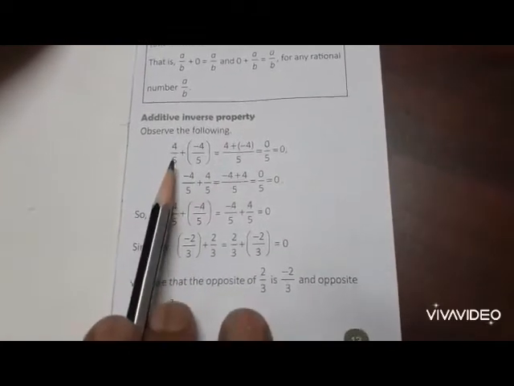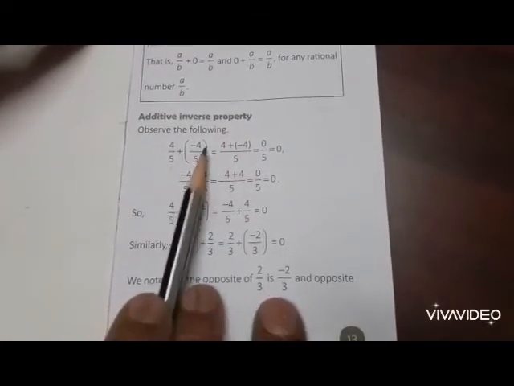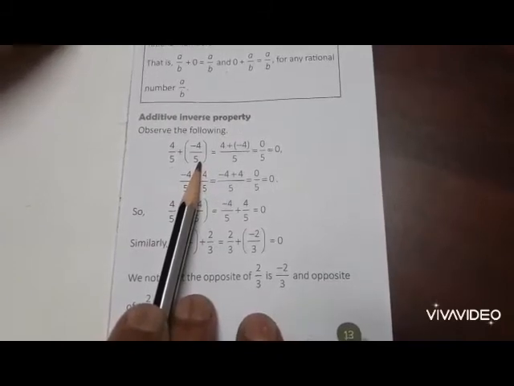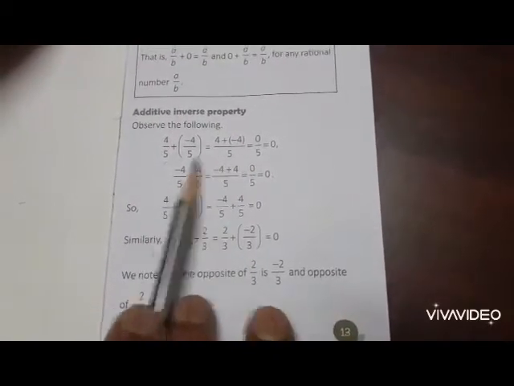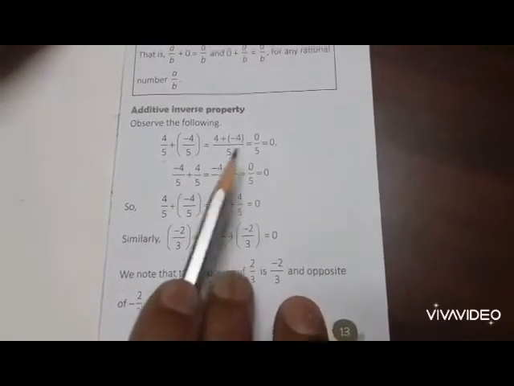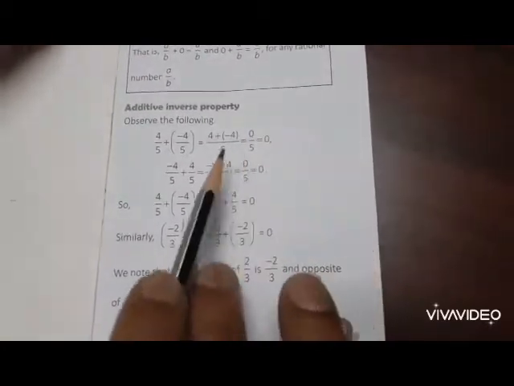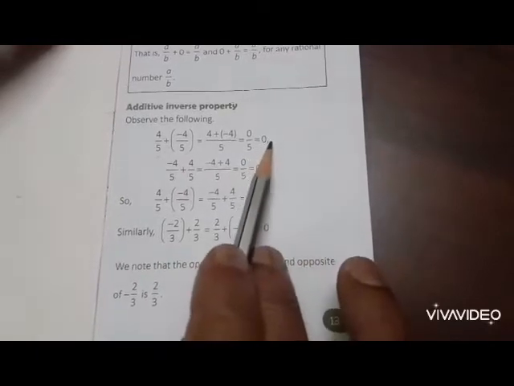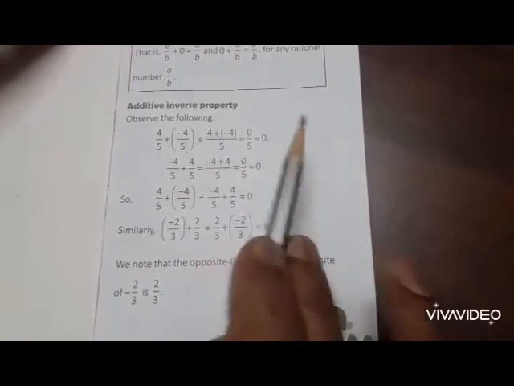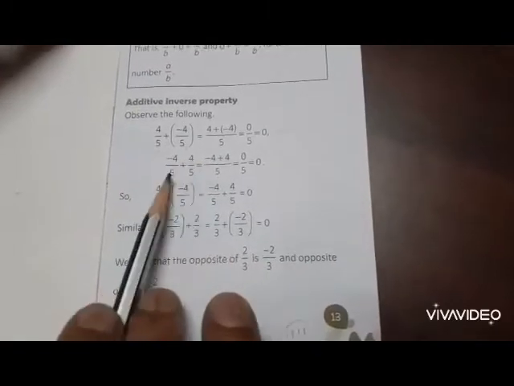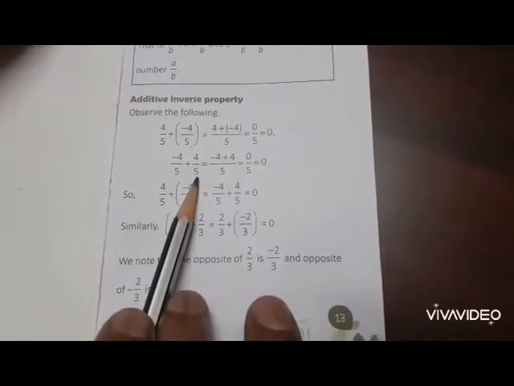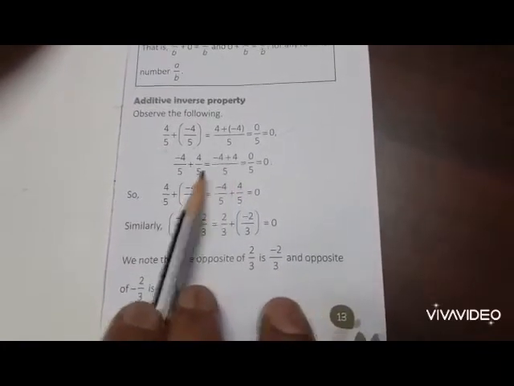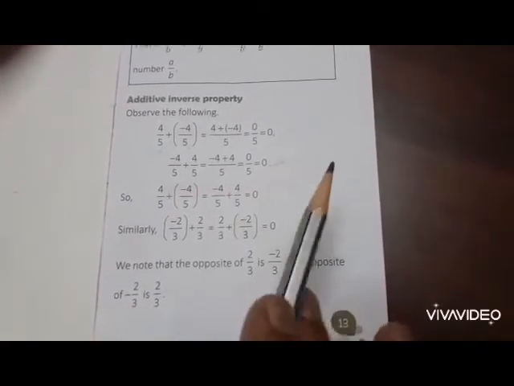That is, 4 upon 5 added with minus 4 upon 5 will give you the example, and the steps are shown here. Steps are यहाँ पर दिखाया. You can go through. It is not difficult now to simplify. And now the answer is 0, the identity element. Identity element हम लोगों को मिलना चाहिए. Now take the other order, commutative. Minus 4 upon 5 plus 4 upon 5. हम लोग simplify करेंगे. Then also I will get the answer 0.